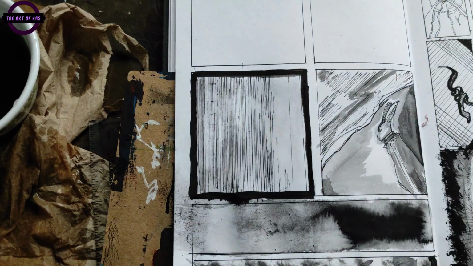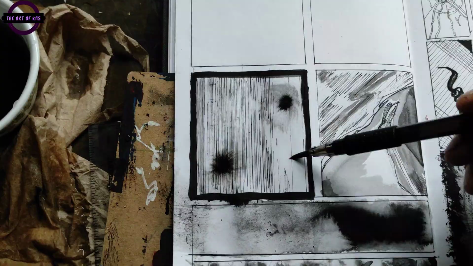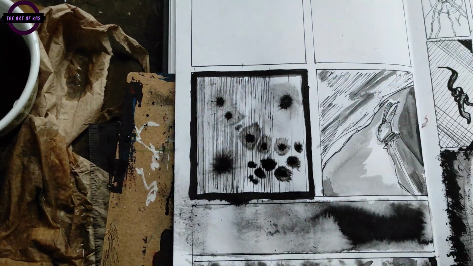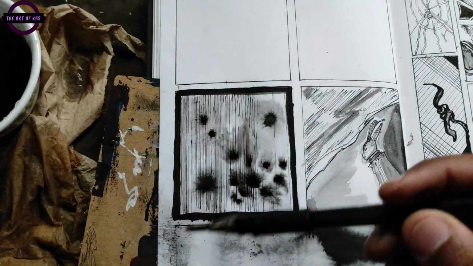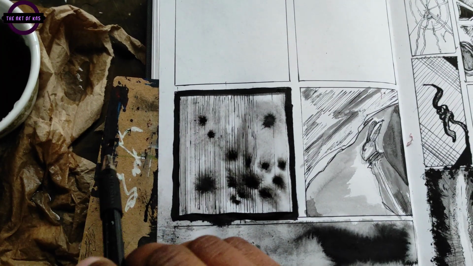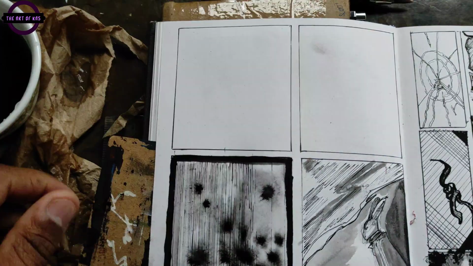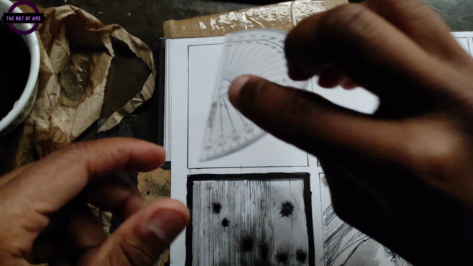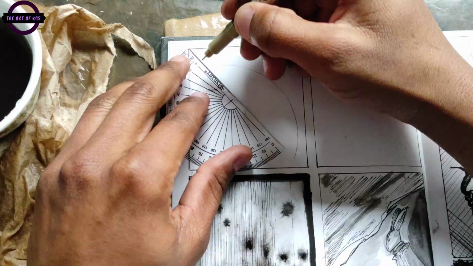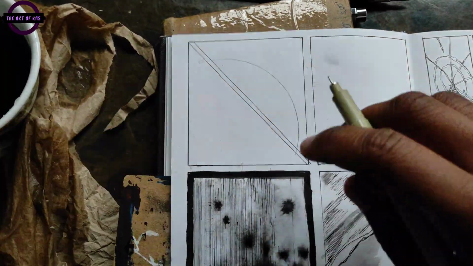But I added more water splotches here, and, well, yeah, it kind of worked. What type of background do you think that will work in? Let me know, because I can't think of one right now.